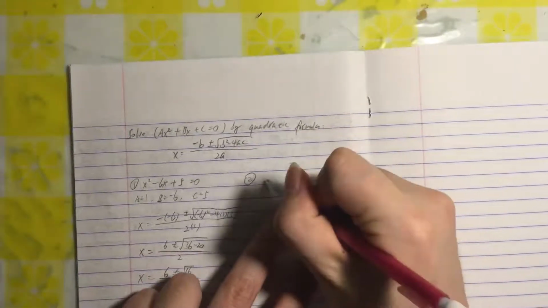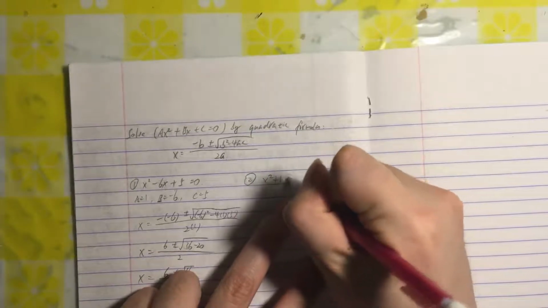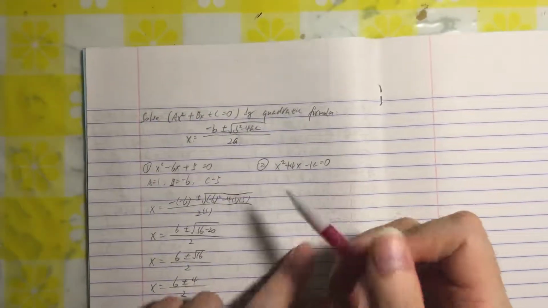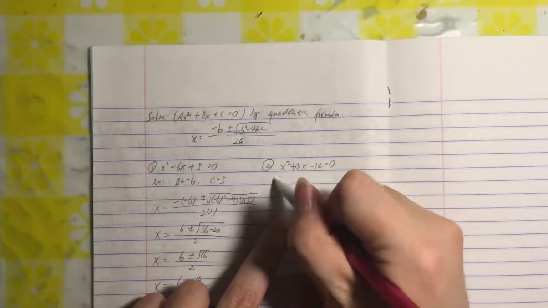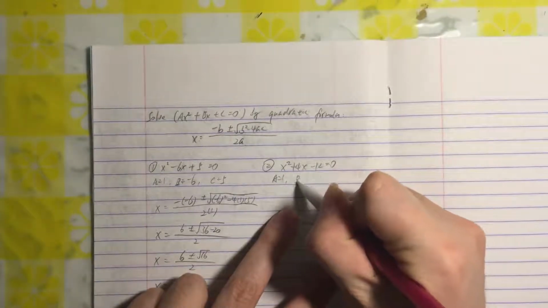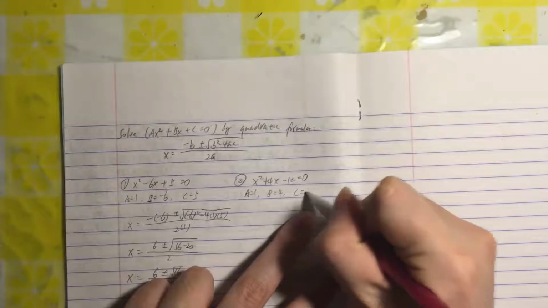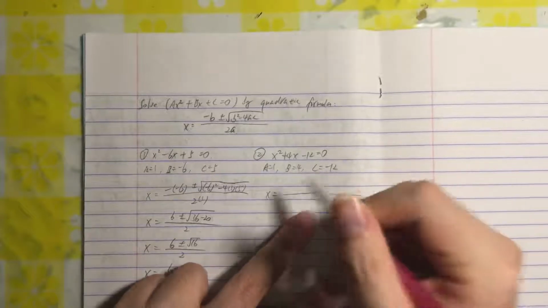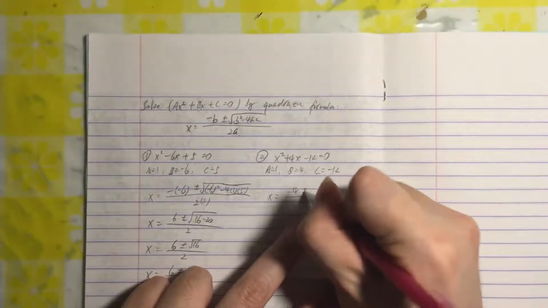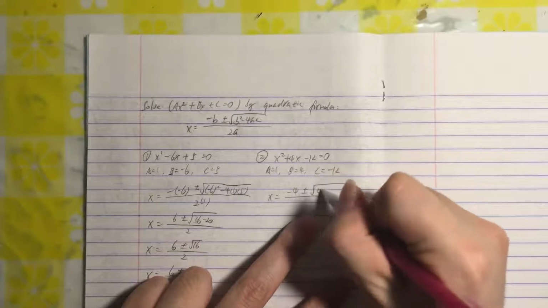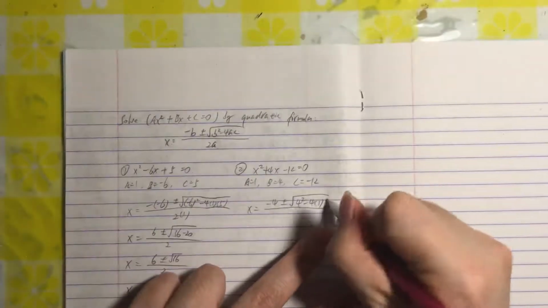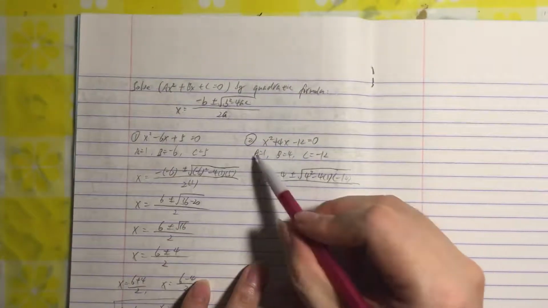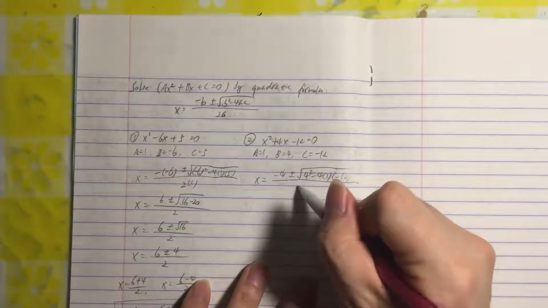Another example, x squared plus 4x minus 12 equals 0. If we use quadratic formula, we need to recognize what a, b, c are first. Here a is 1, b is 4, c is negative 12. Then plug in. x equals negative b plus or minus square root of b squared minus 4 times a times c, over 2a.